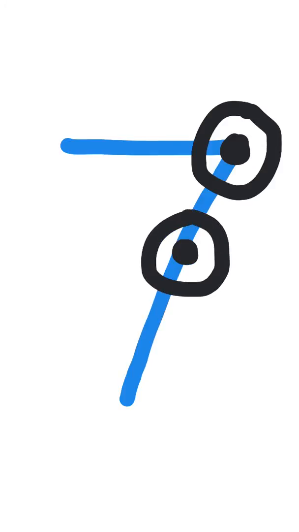This is the number 7. The number 7 has 7 touch points. 1, 2, 3, 4, 5, 6, 7.